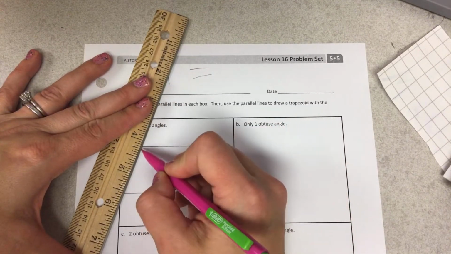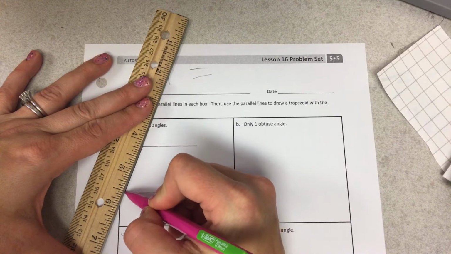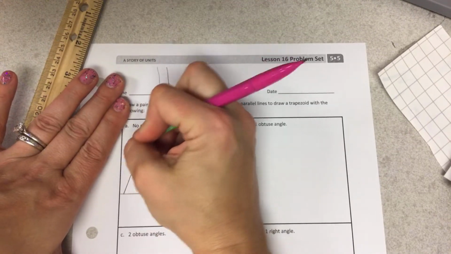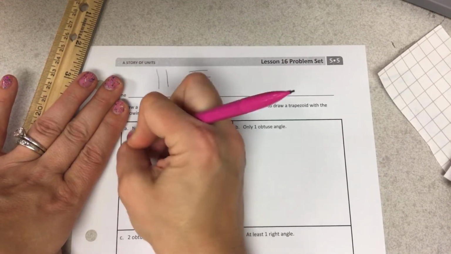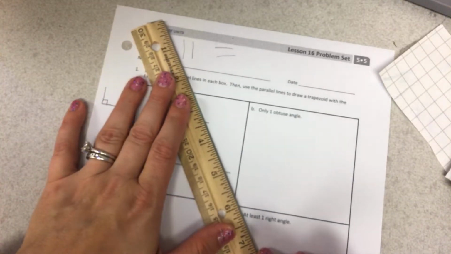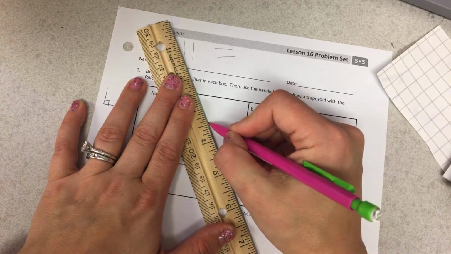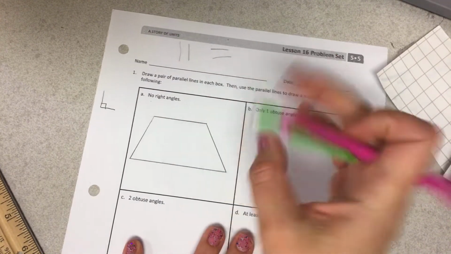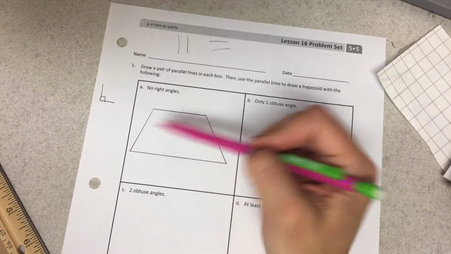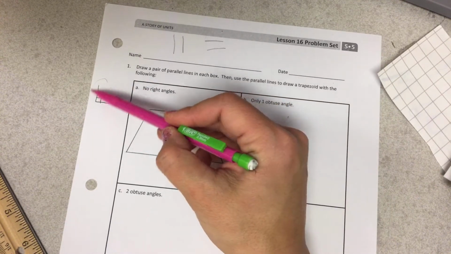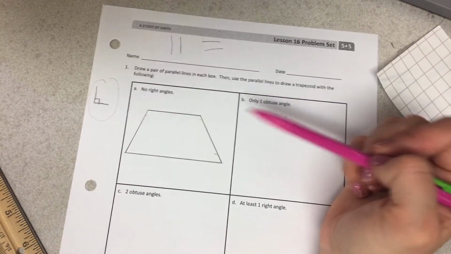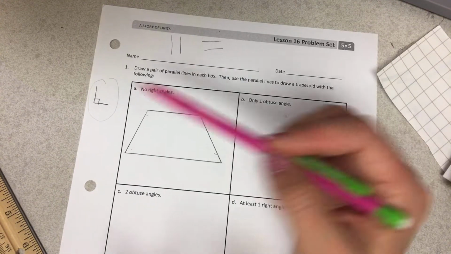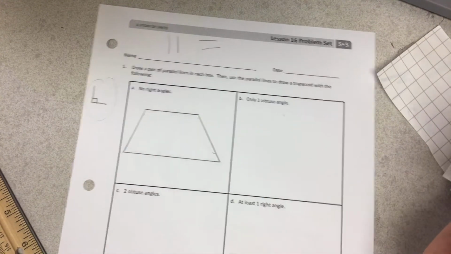So I'm going to make a line here, okay? I can erase some of these lines, so don't worry, it's not anything that has to be perfect. And then I'm going to draw right here, okay? If I look at this, none of these angles are going to be that 90 degrees. They can be bigger, they can be smaller, but they cannot be 90 degrees, okay?